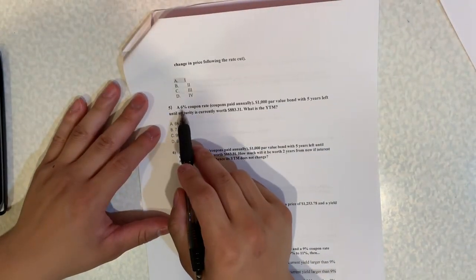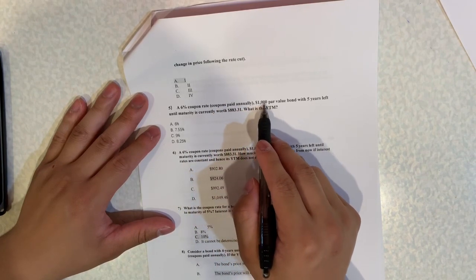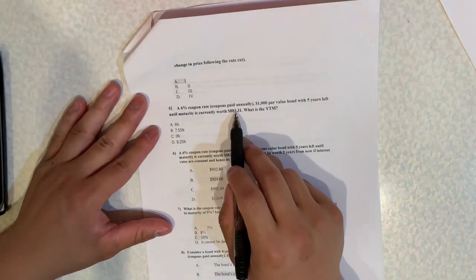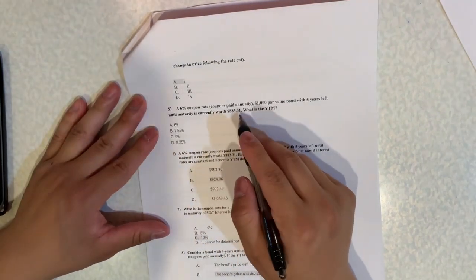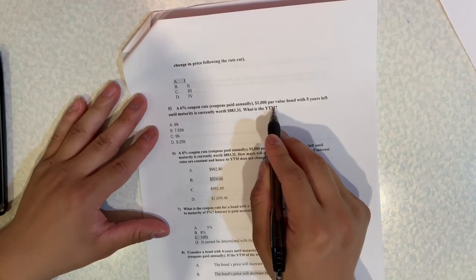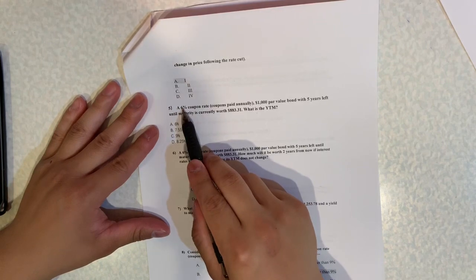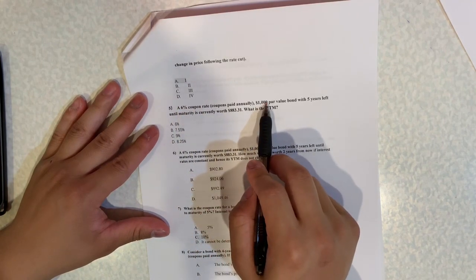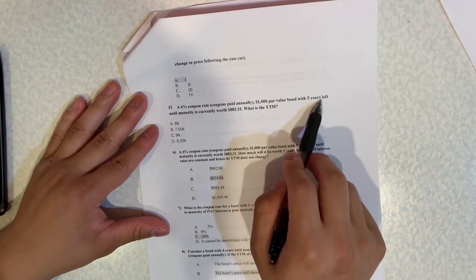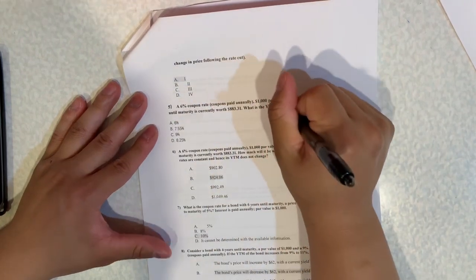5. A 6% coupon rate. Coupons paid annually. $1,000 par value with 5 years left until maturity is currently worth $883.31. So all the information, and it's asking for what is the YTM. So all the information here is given already. This is the coupon rate. This is the face value, this is the years, and it's because it's annually, this is the years, and this is the present value. So let's write that out first.